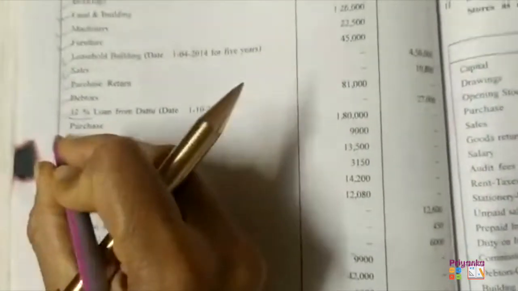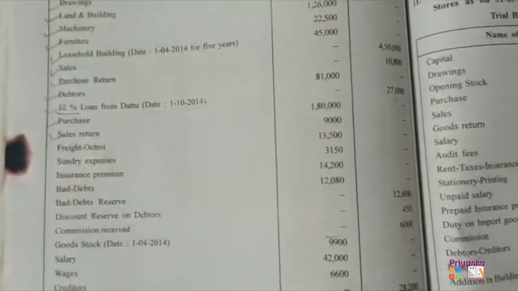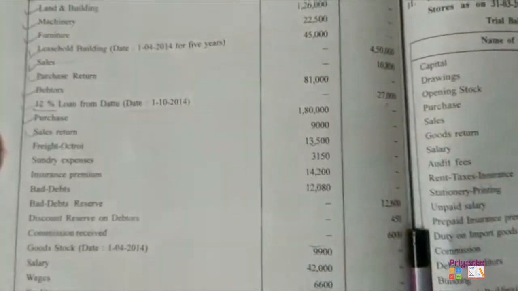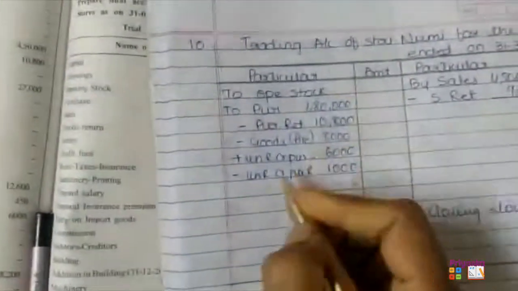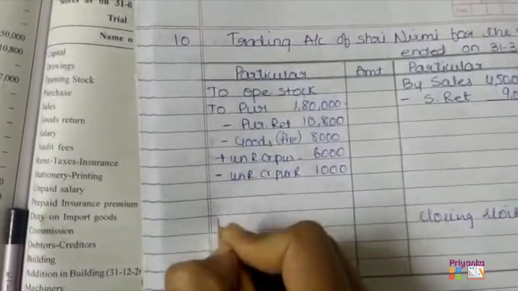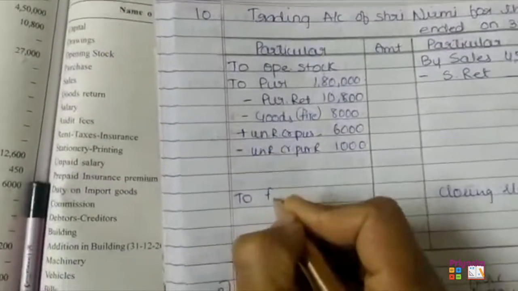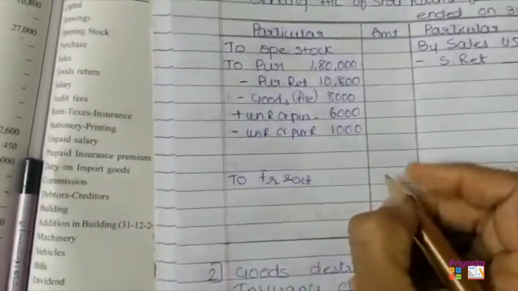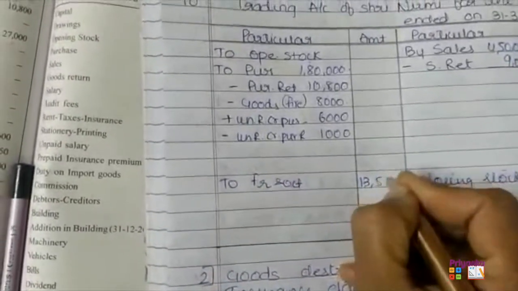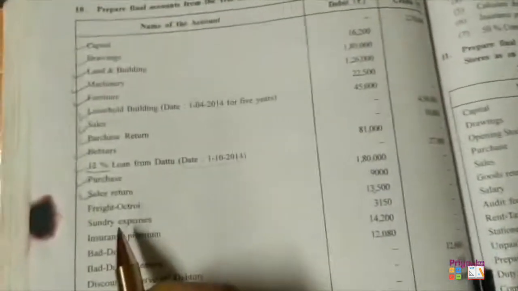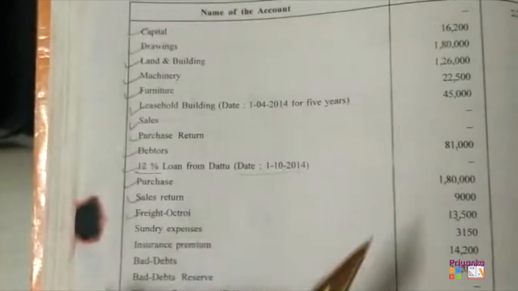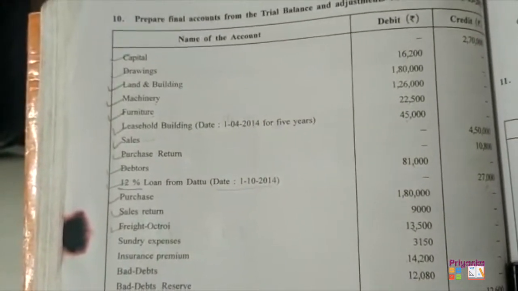Next, freight and octroi, which will come in the trading account, 13,500 to octroi, the amount is 13,500. Next, sundry expense, 3,150.